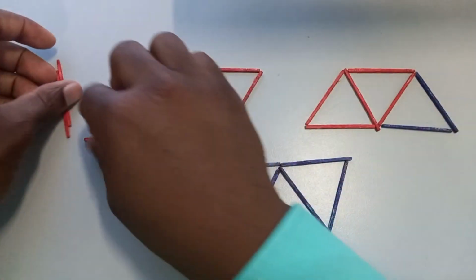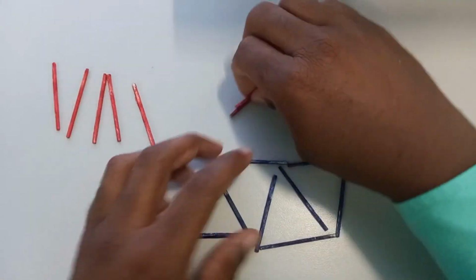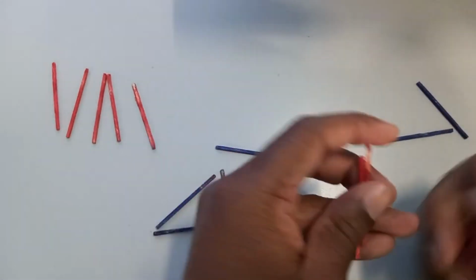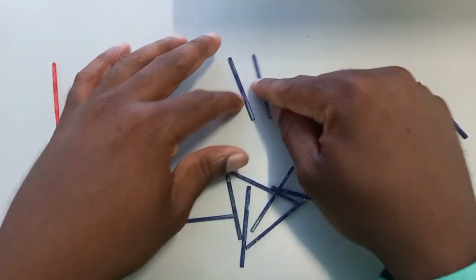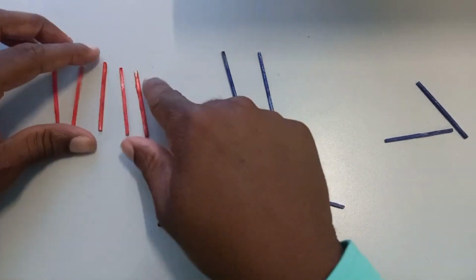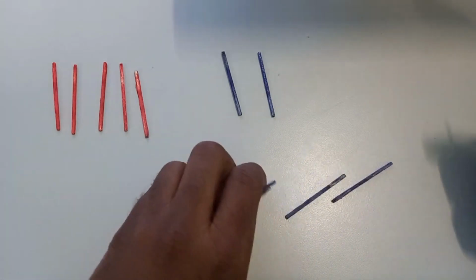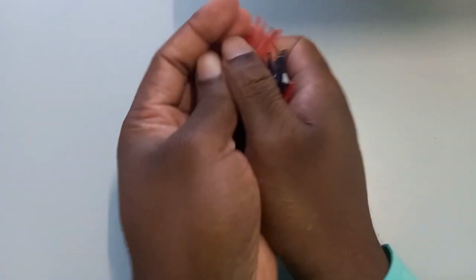So these are some ways you can employ the sticks. As I said before, it can be a very effective tool for addition as well, because they are color coded, red and blue. Let's say you want to add 5 and 2, just to do a brief demonstration. Then you can use one set of colors for one number and another set of colors for the other, just so the students can distinguish between both numbers. Then add them up together and you'll get the sum of both numbers. So those are some brief demonstrations of how the matchstick can be employed in the math classroom.